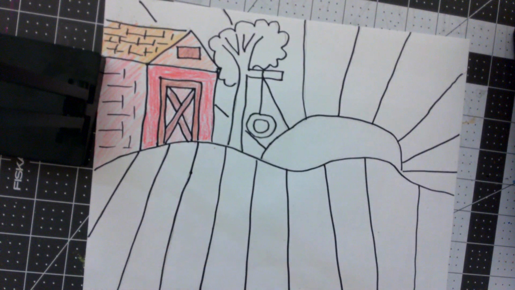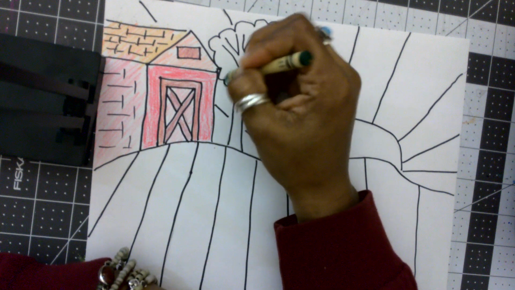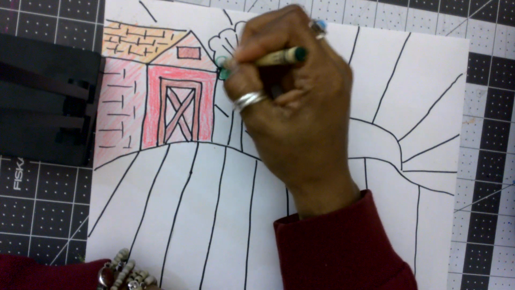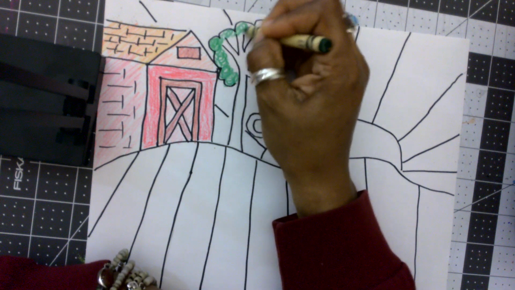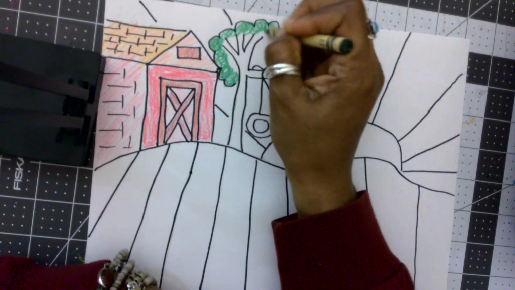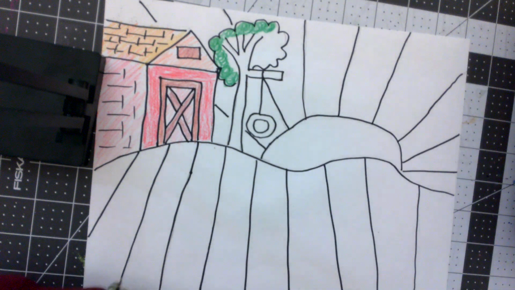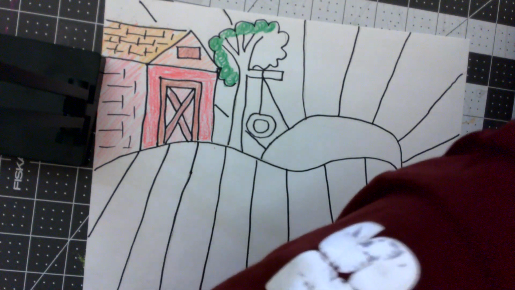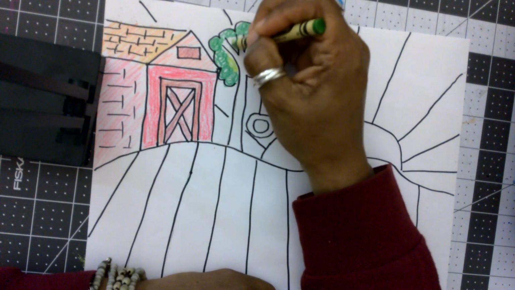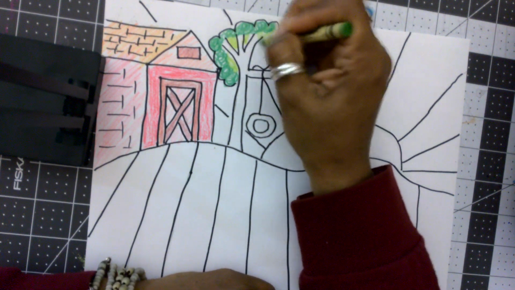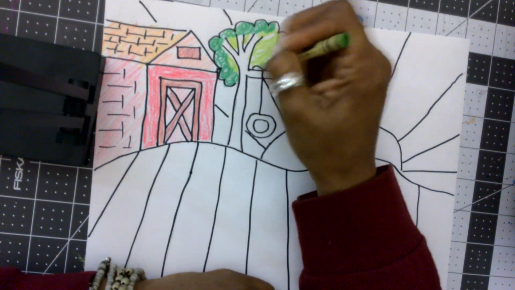So now I'm going to add some brown for my tree and green for my tree. I showed the classes the day before yesterday how I go in with one color first on one side, like I'm doing like this, and then I'm going to come in again with a lighter color like that.